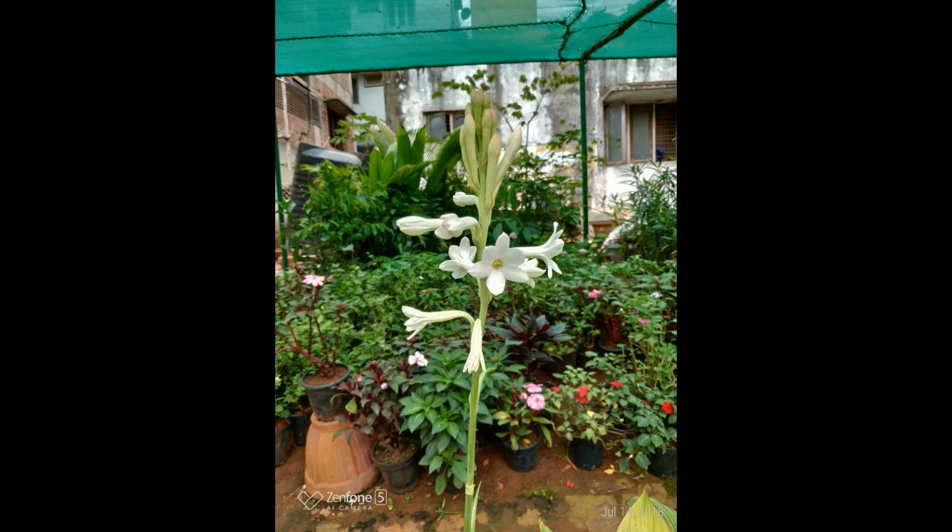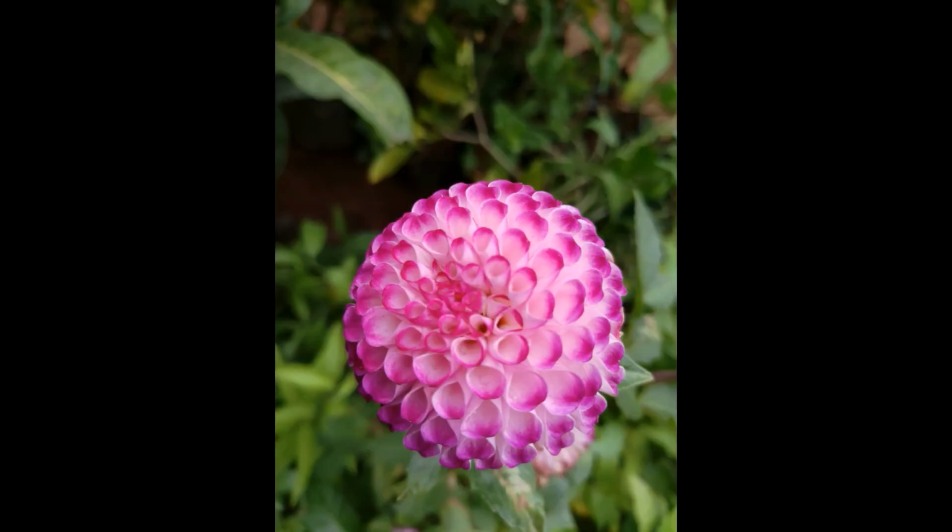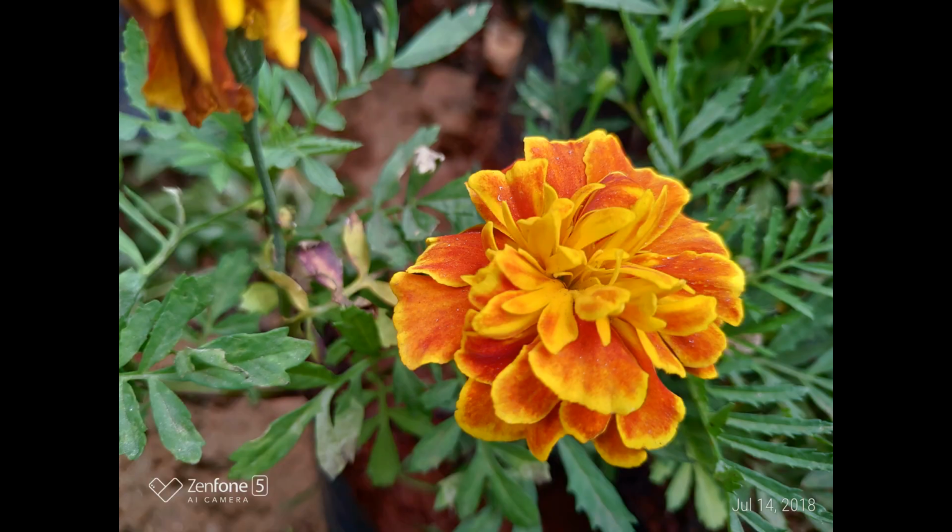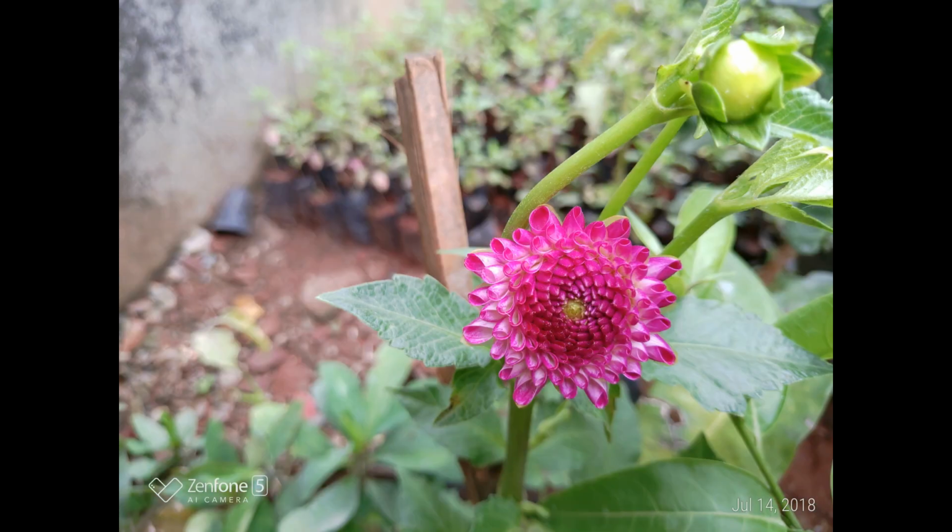And again guys, everything was shot in auto mode. And even this one I like very much. This flower, you can see how natural the color looks.